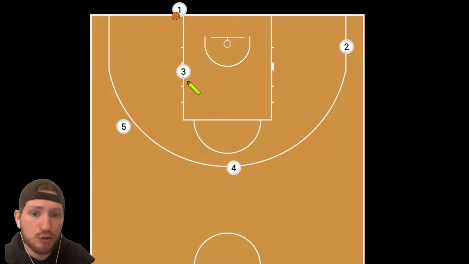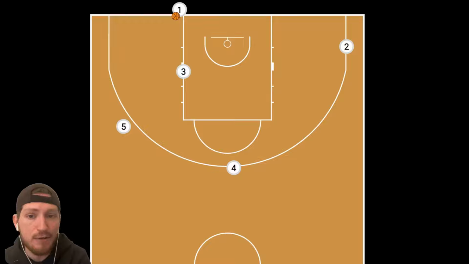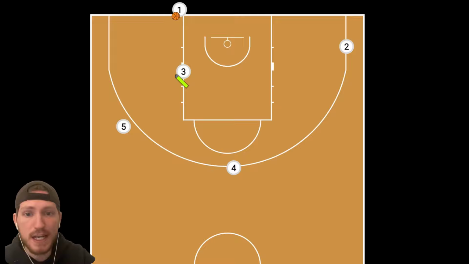Now, we're going to have number 3 setting a screen for number 5, but it's not going to be your basic pick and roll. We're going to have a pick and pop here, and we're going to have number 5 come off the screen almost to the left as if he's cutting directly to the basketball, but he's going to cut straight to the basket. So let's take a look at it here.